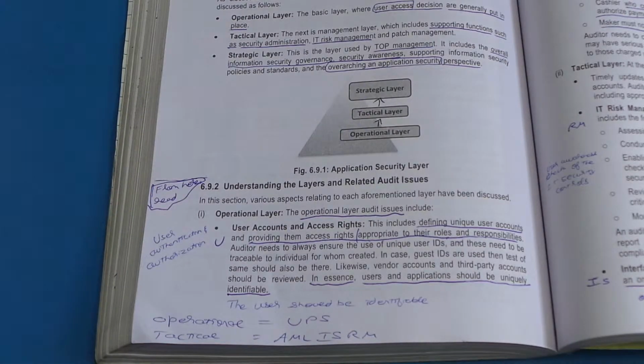Strategic layer is at the very top, and it does not have any points that they have given here in detail. In the operational layer we have 3 points, and the short form for that is UPS. U stands for user accounts and access rights, P stands for password controls, and S stands for segregation of duties. So UPS is the short form for issues in the operational layer.